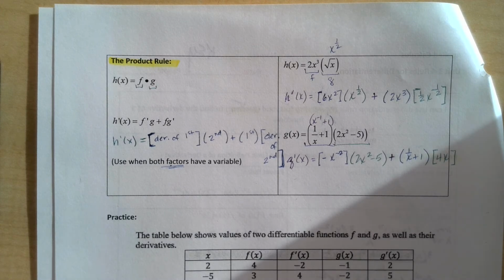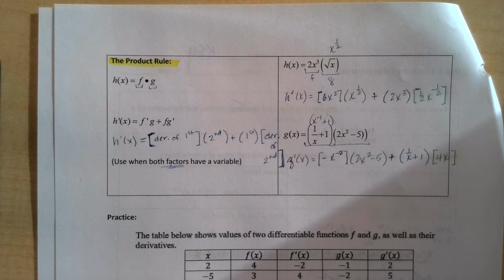All right. So there you have those rules for figuring out the product.